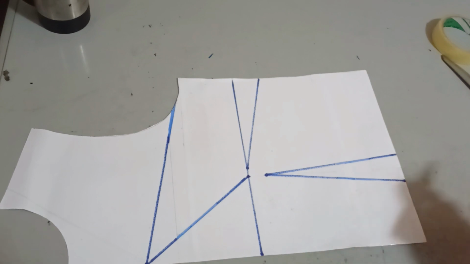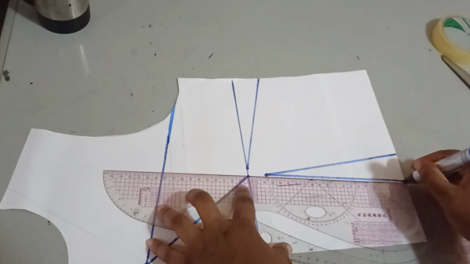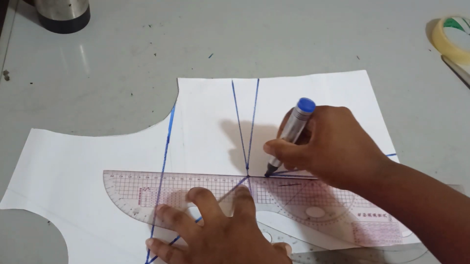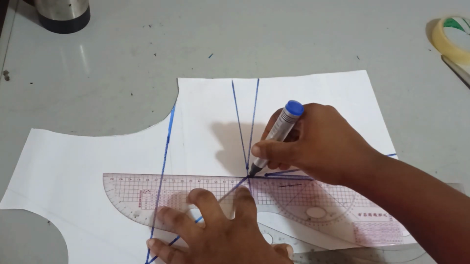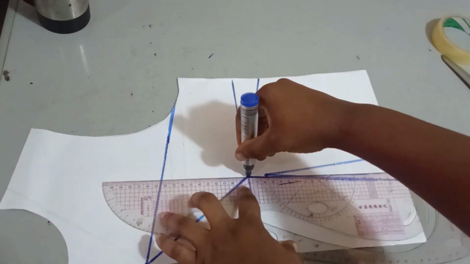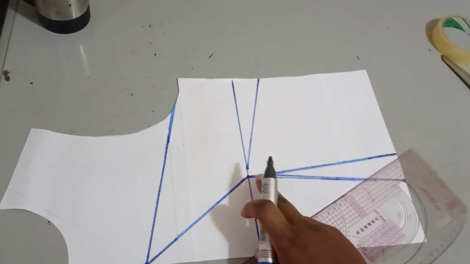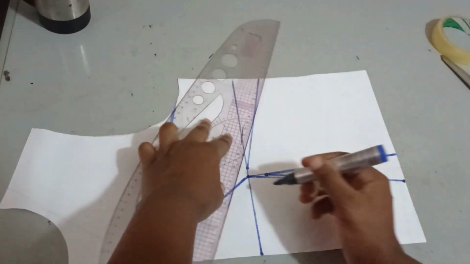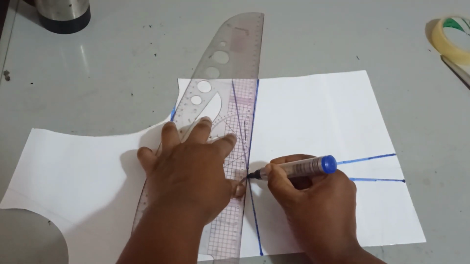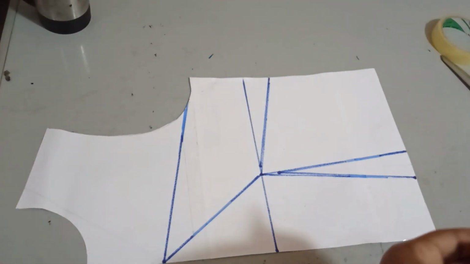Okay, and to do that I'm going to extend this dart because I'm doing a slash and spread method. So for me to be able to cut through and spread to my neckline, I will extend the dart to my bust point here. You can see it was formerly here, so I shifted it here, and the same thing I did, I'm going to repeat it for the bust dart also, and that is all I need to do.